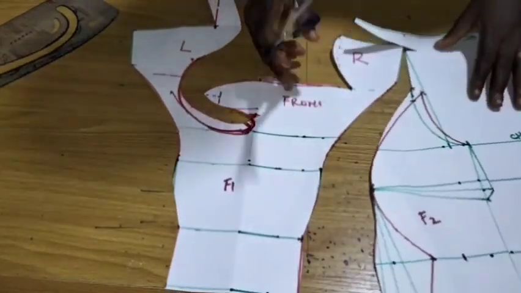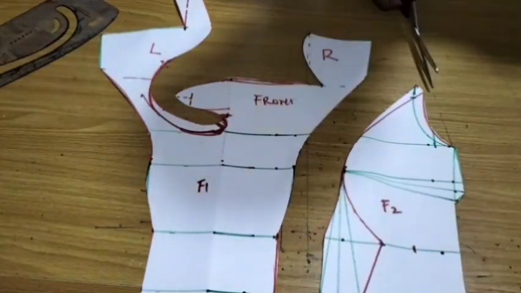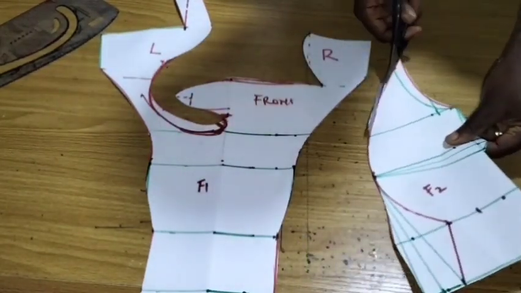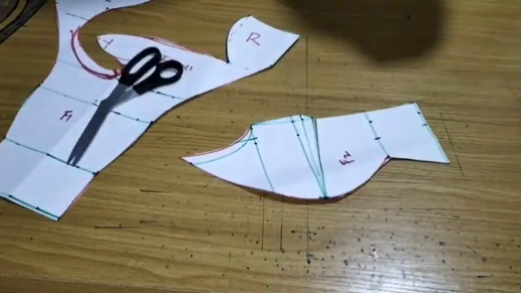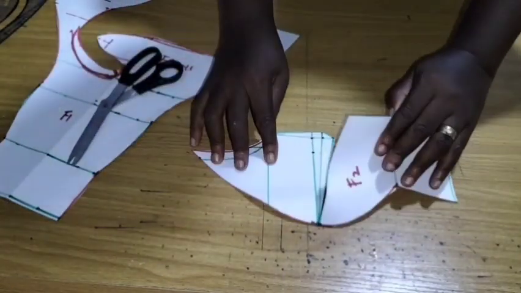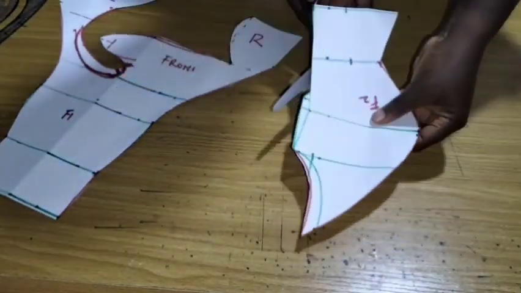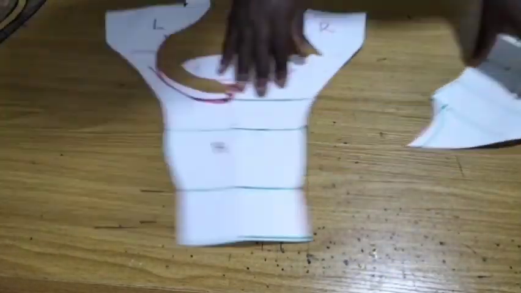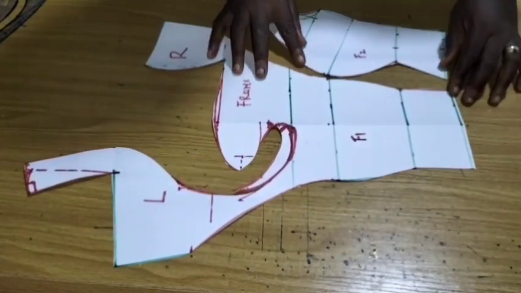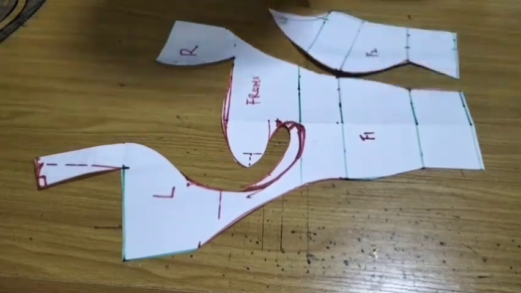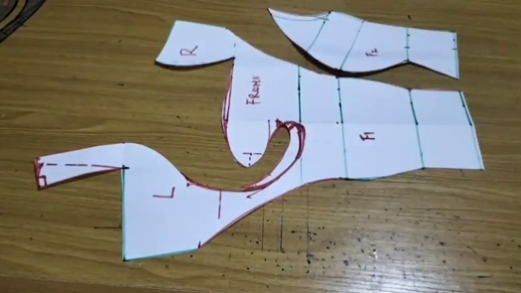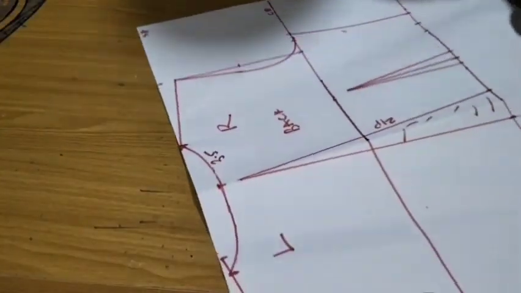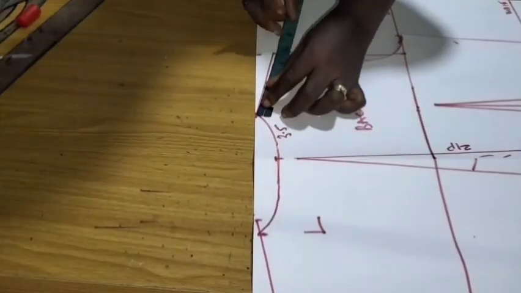So here is one part of the dress and this is the other part of it. Like I said, we are using just one bustier because the other side of the bustier is the same. I'll go ahead and close up my bust dart right now. After that, the pattern for the front is ready. Then we'll proceed to the back piece.